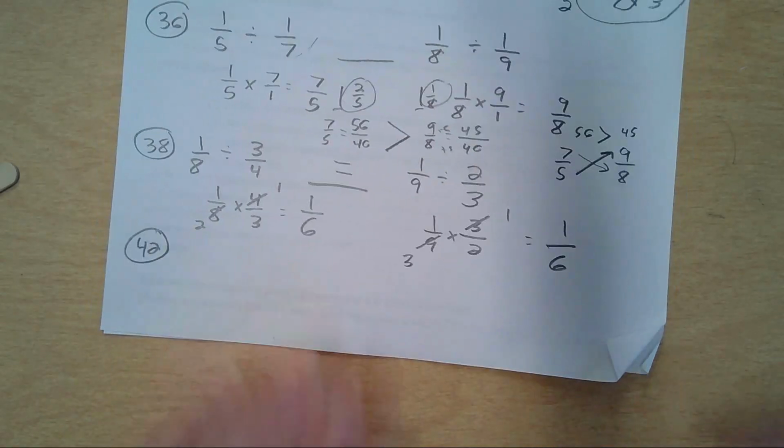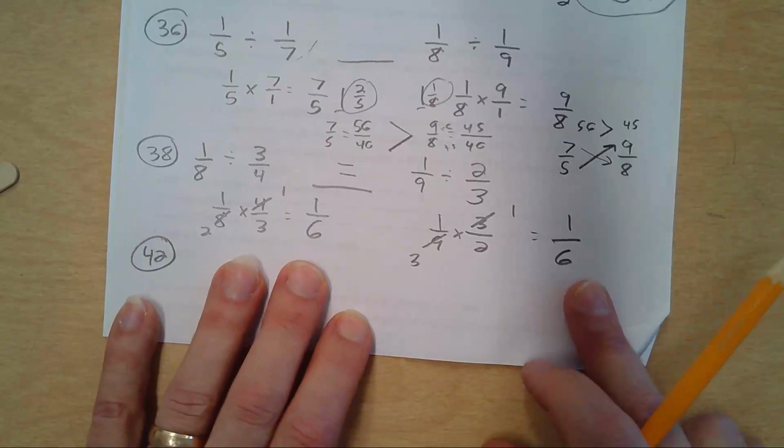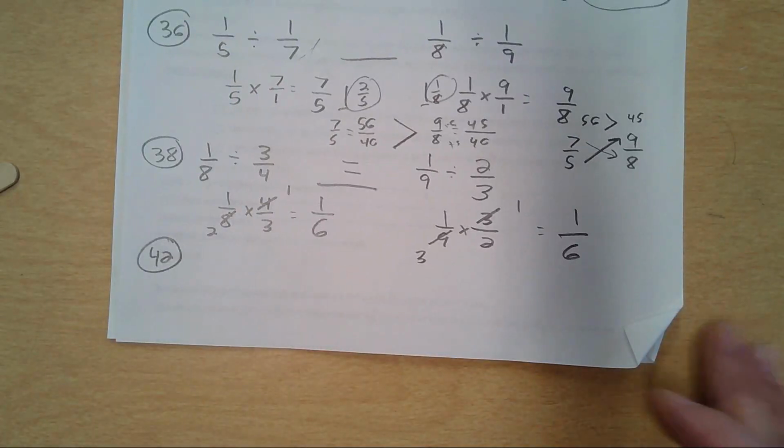But for all I know, you could have got 2/12 or 3/18, on and on it goes, but simplify if you need to. But yeah, this is good. 1/6 does equal 1/6.